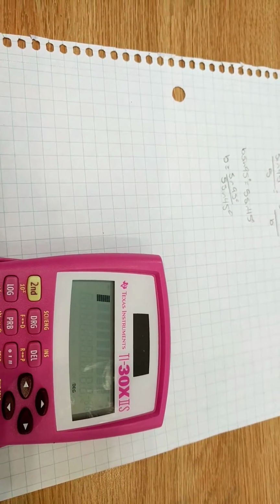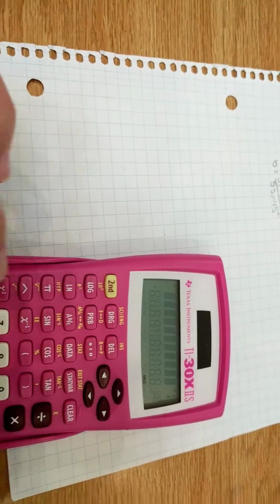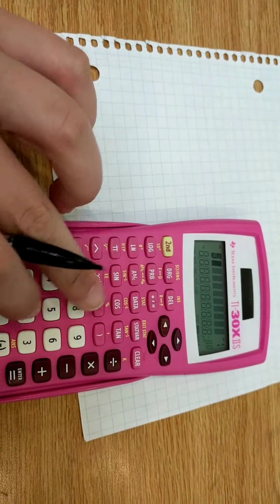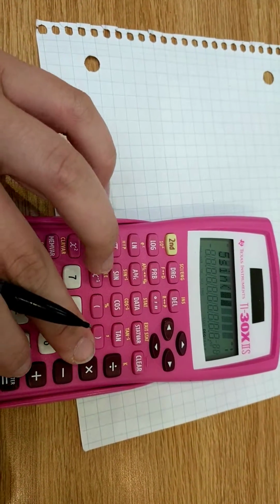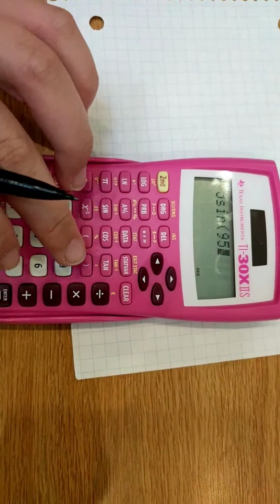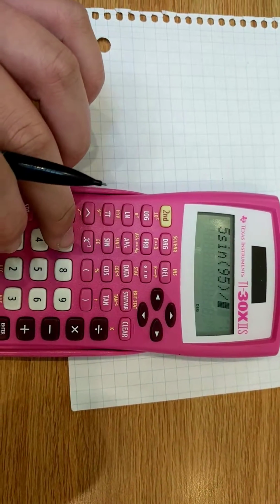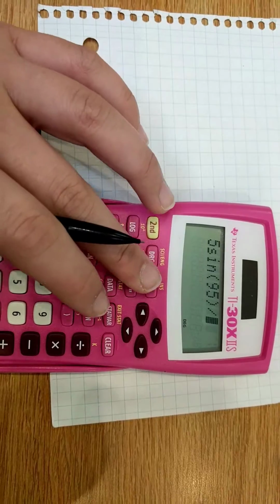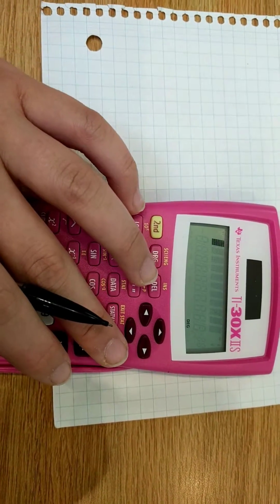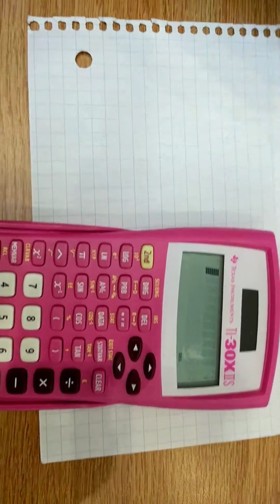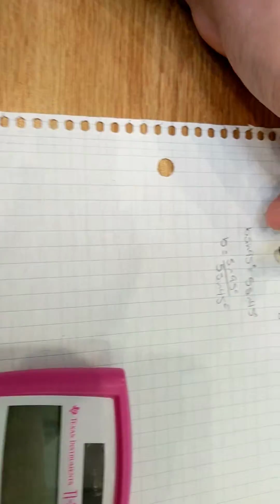So we'll say 5 sine 95, here, this is a better angle, divided by, oh man, I messed up. It is, oh no, I messed up over here. Oh, this is really funny.